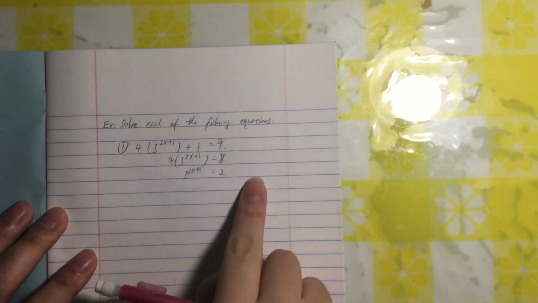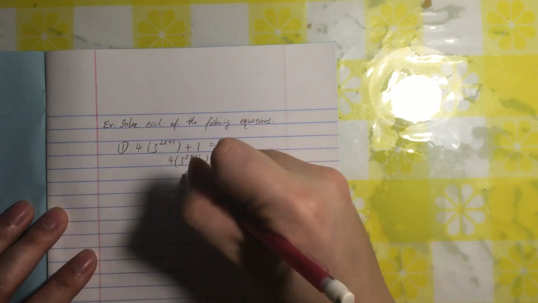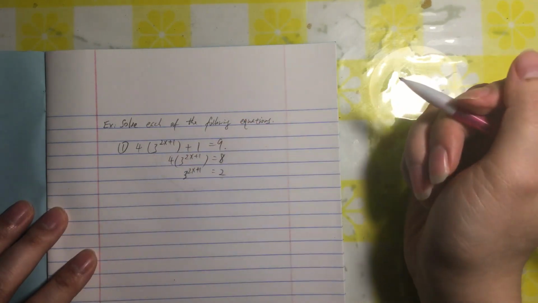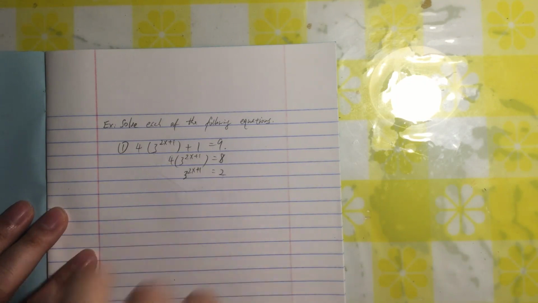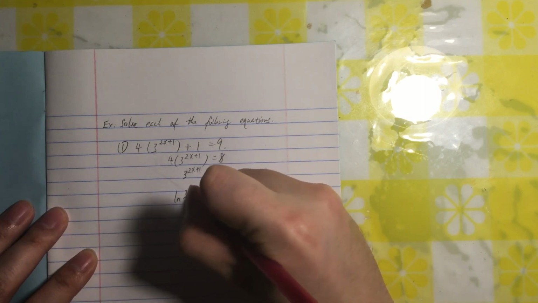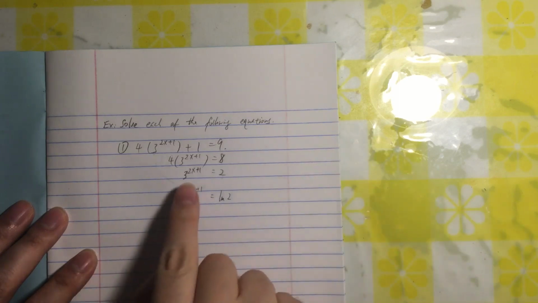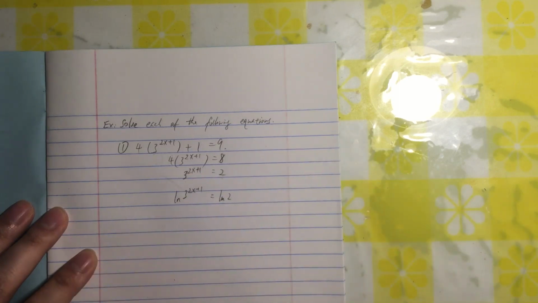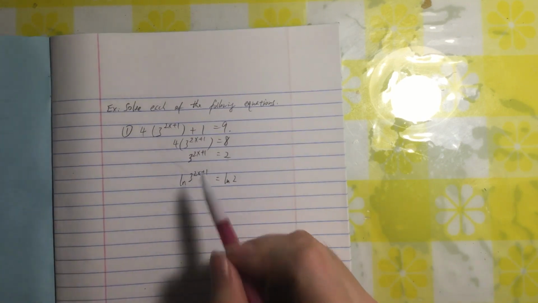Now, on the left side and right side, you can see that the bases are not the same. We cannot match and get exponents. What I can do here is apply ln to both sides. In order to solve x from exponent, apply either common log or natural log on both sides. And here, let me use natural log. I get ln of 3 to the power of 2x plus 1 equal to ln of 2. Then we try to solve the equation for x.